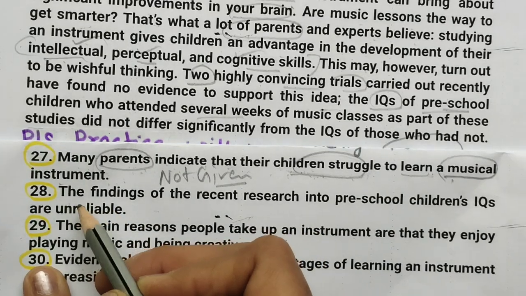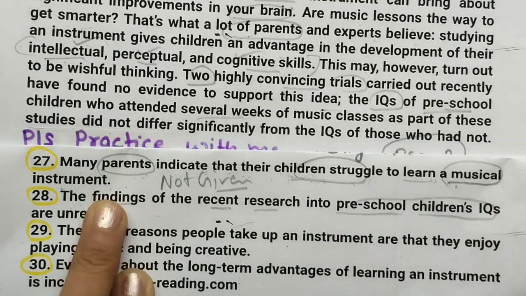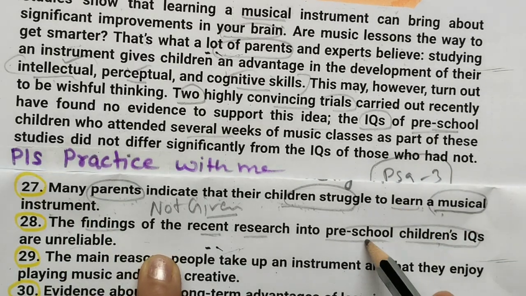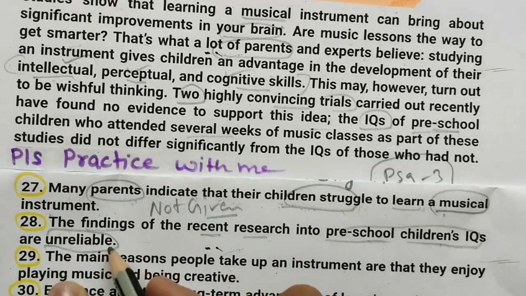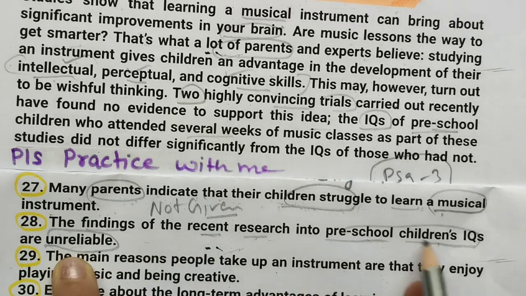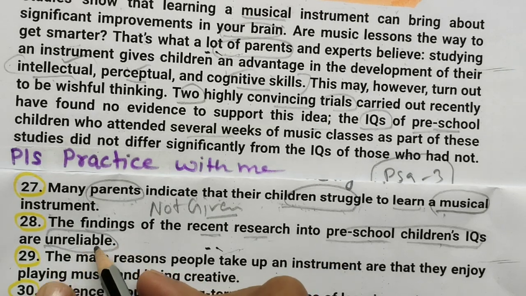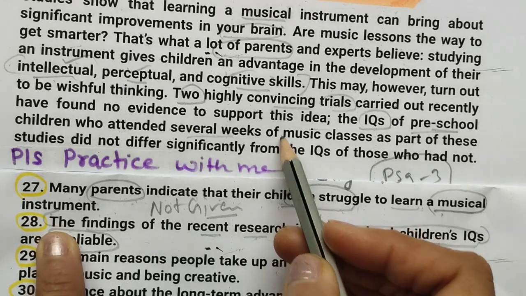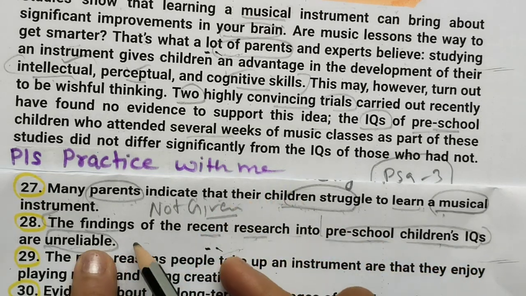The next statement is the findings of the recent research into preschool children's IQ. Same words we have just come across here. See, preschool is also there, IQ is also there. So what they are saying, the findings of the recent research into preschool children's IQ are unreliable. If the results of the research are unreliable, it means this is yes, and if it is reliable, then it is no, if they are not talking about this thing. But of course this we have already read about in the same line here, so let's find the findings.